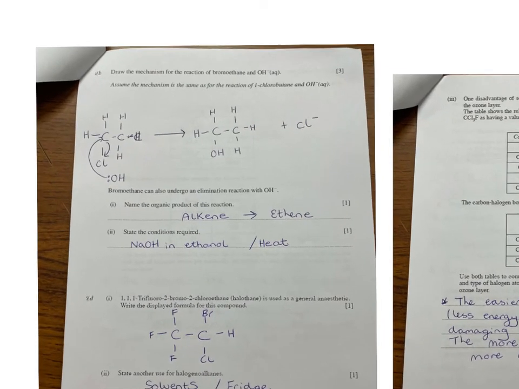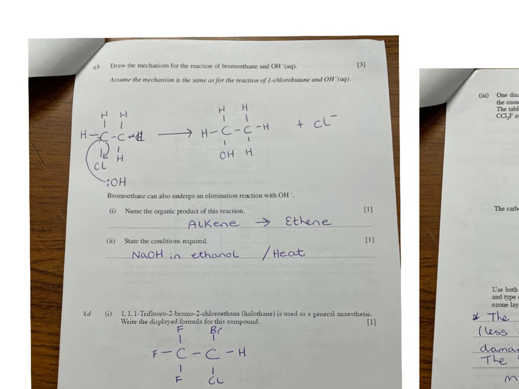So next question then, same kind of thing, exactly the same question as the first one. Assume the mechanism is the same as the reaction of 1-chlorobutane with OH, exactly the same. So you've got the carbon, it's attracted, because this is more electronegative, to the OH, gives up the electrons, the Cl transfers and swaps with the OH, okay? And I've just drawn that out there. 3 marks, nice 3 marks.